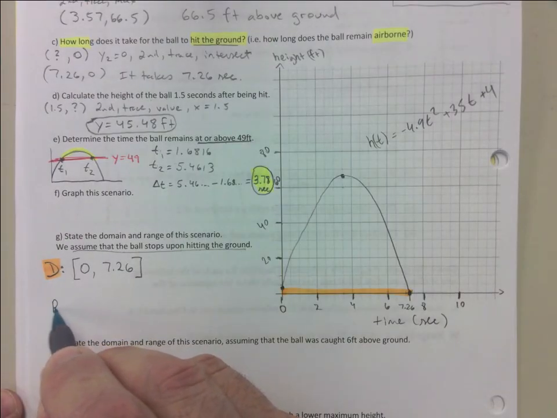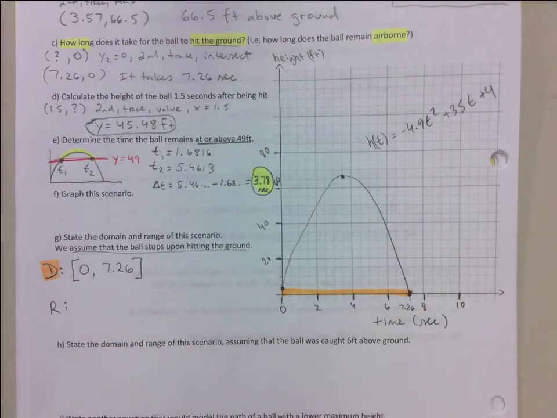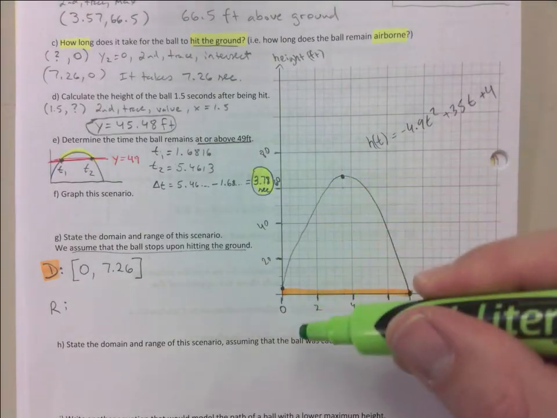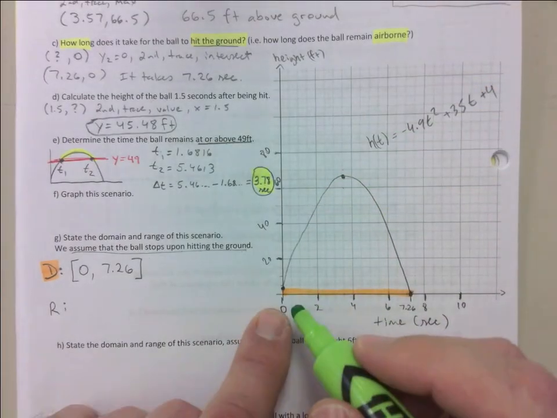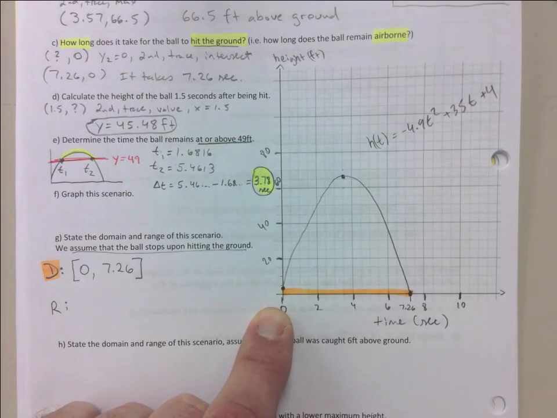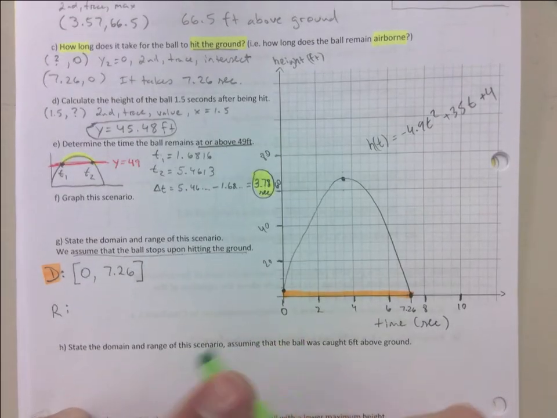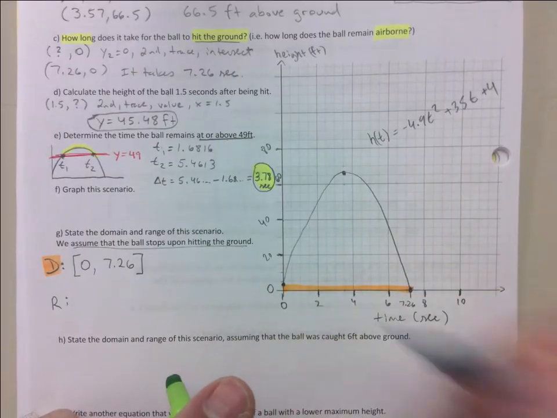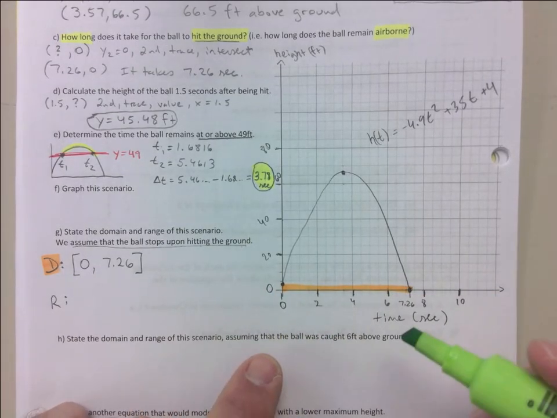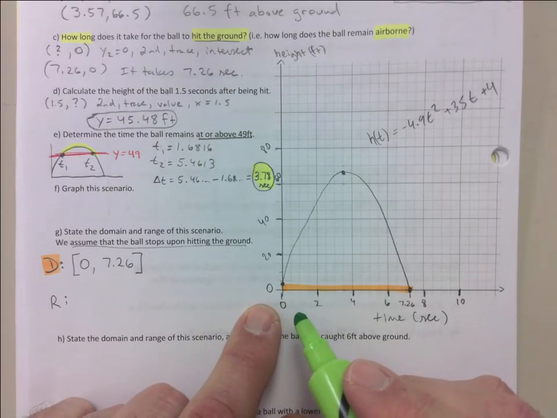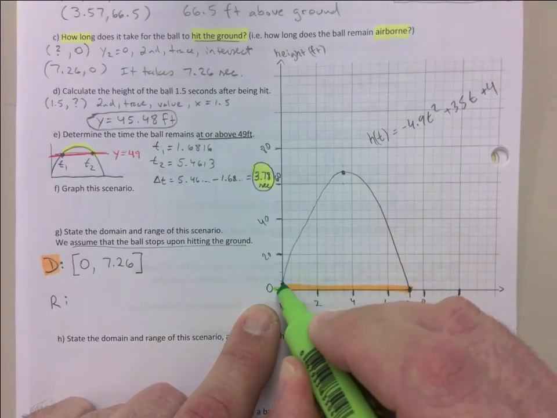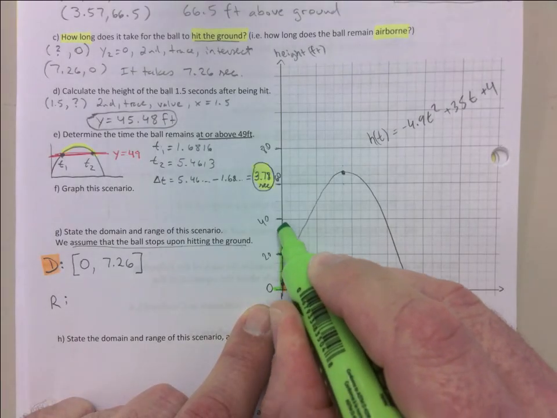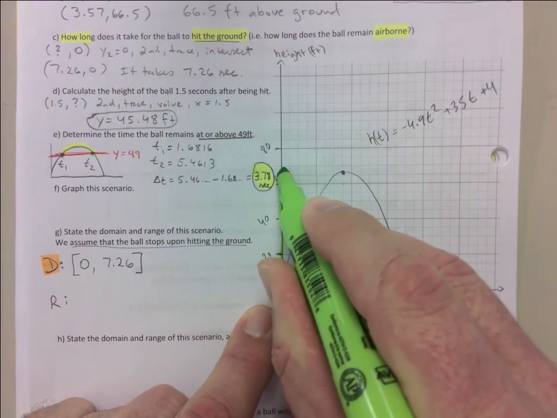Then it's range. Range is a little different. You're looking at your permissible y values, and you have to look at the entire graph. Does this start at 0 when it comes to y? Is 0 included in this story? Yes, because it hits the ground, right? So you're going to go from 0, you keep going until you get to the vertex.